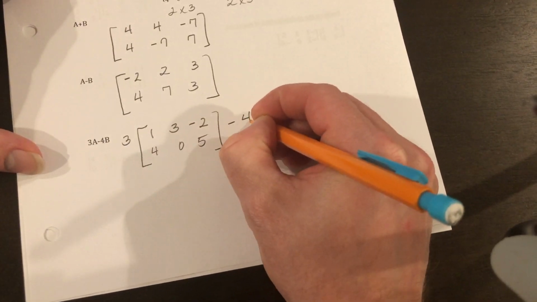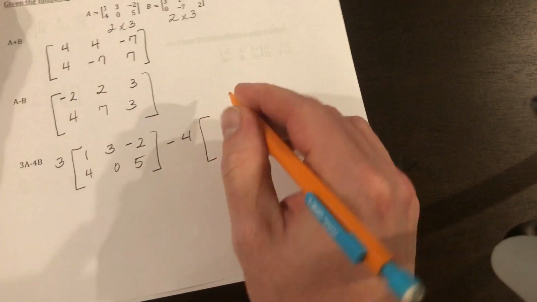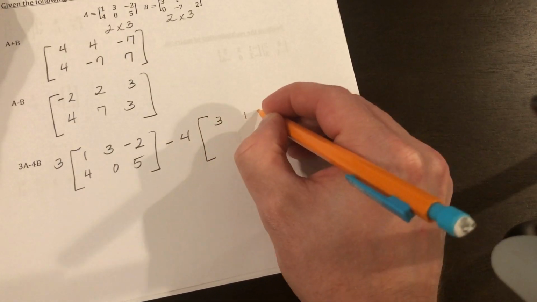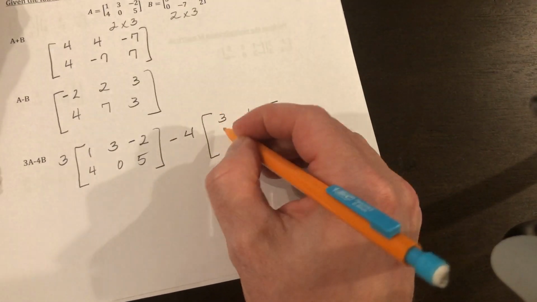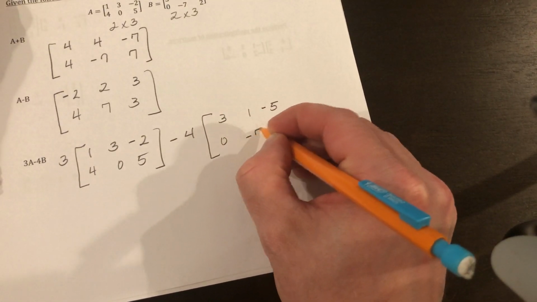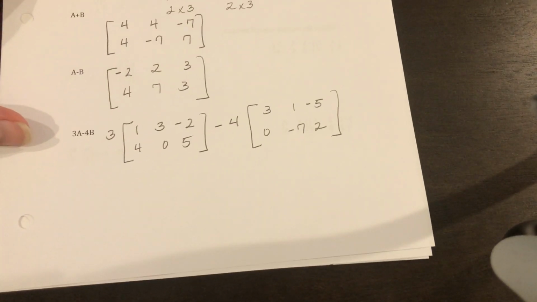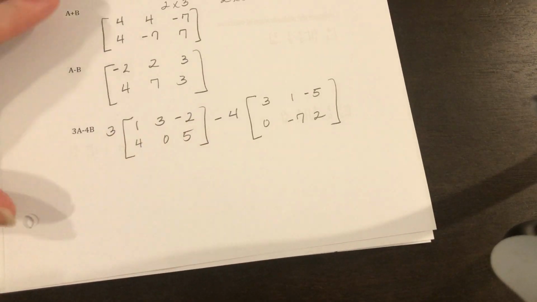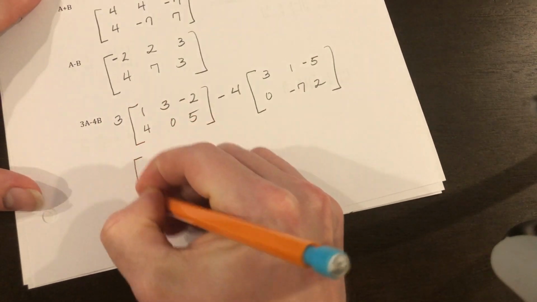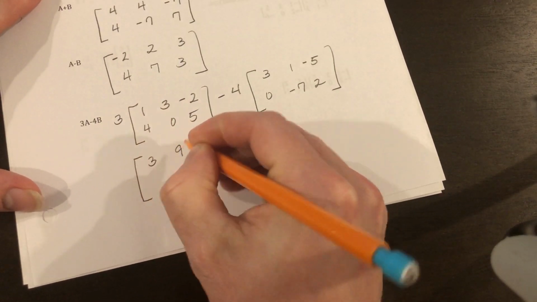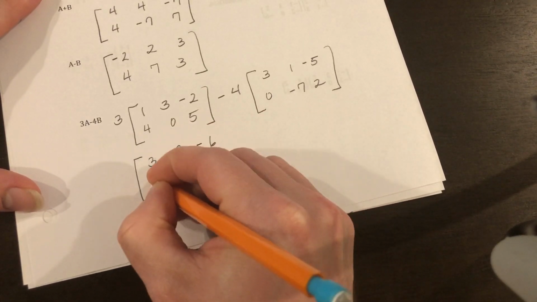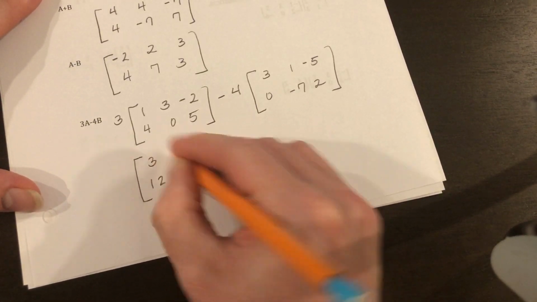And I'm going to do a negative 4 times 3, 1, negative 5, and 0, negative 7, and 2. So I'm going to distribute this 3 to every entry that we have. Okay, so we get 3, 9, negative 6, 12, 0, and 15.